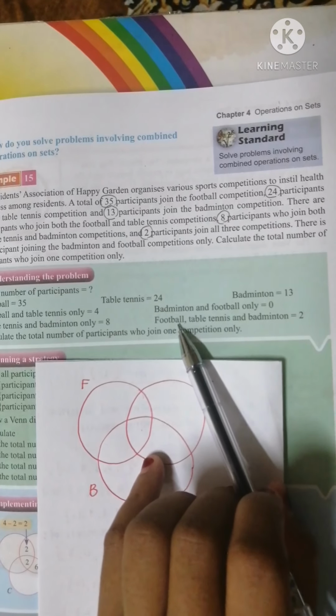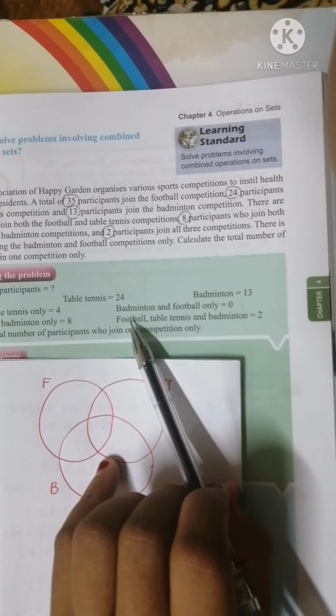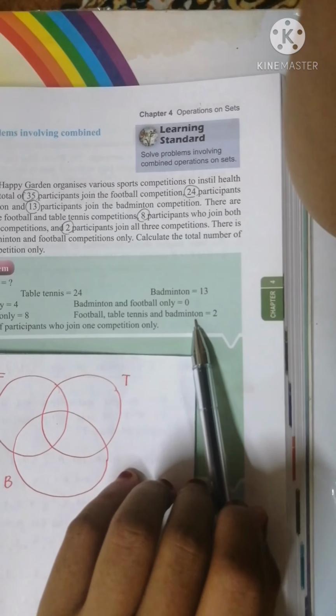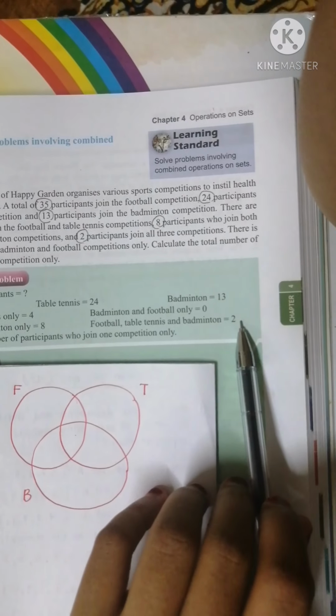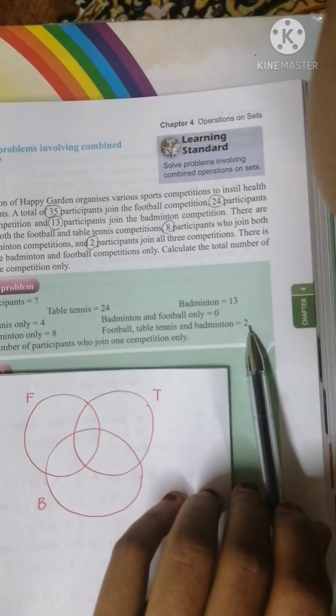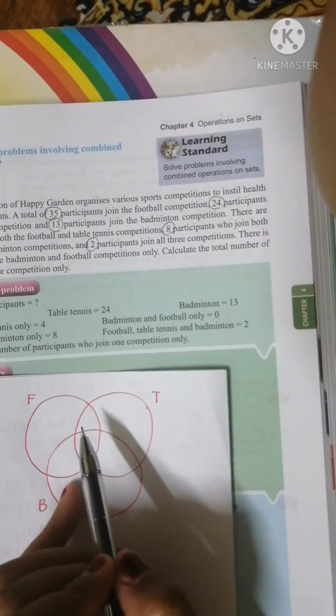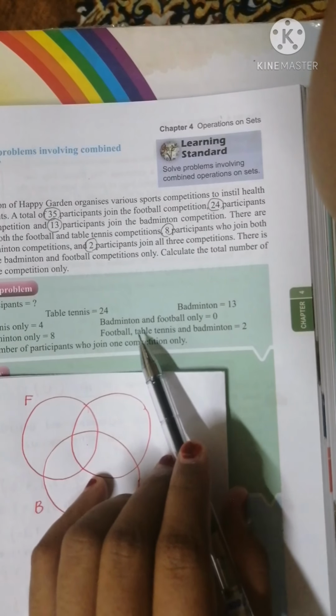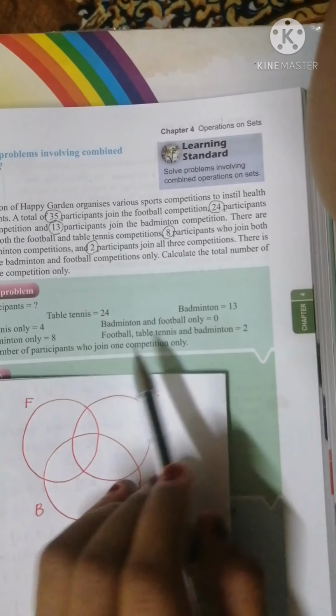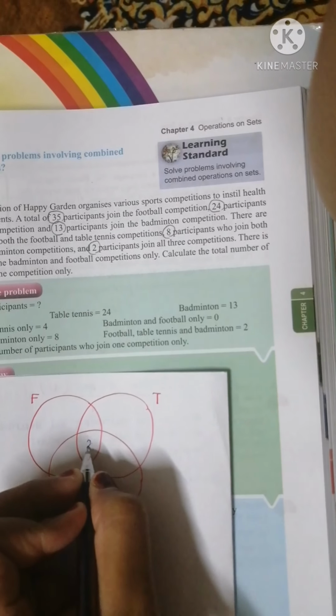The sets that have the number of intersections. So look at here, football, table tennis and badminton. The total number of participants is 2 for football, table tennis and badminton. So which part intersects with the 3 sets here? So this one, right? So this is 2.